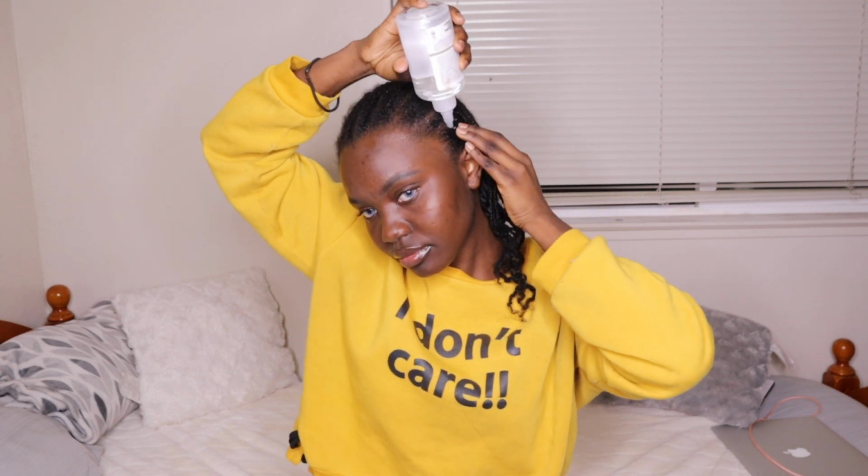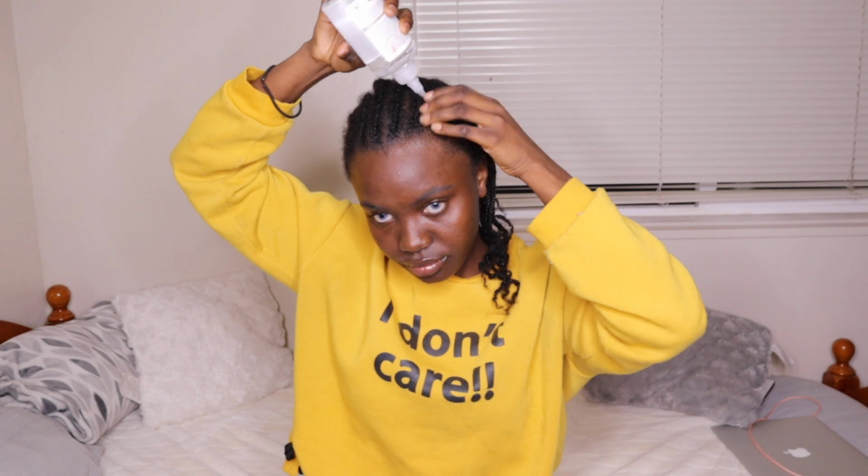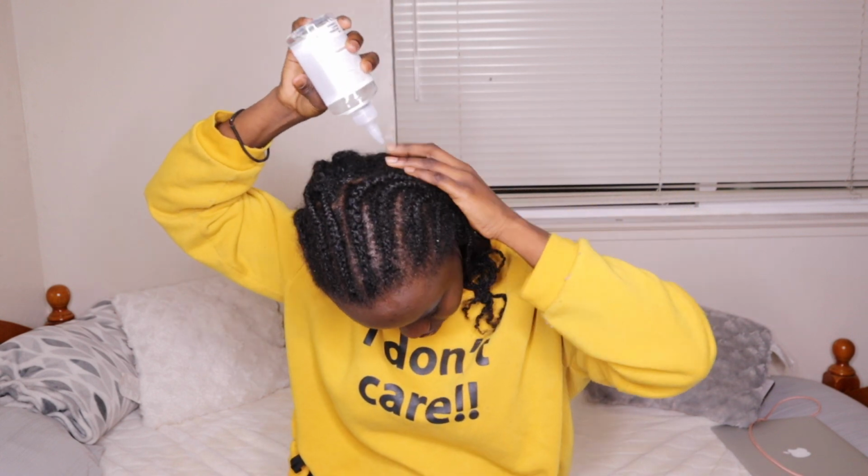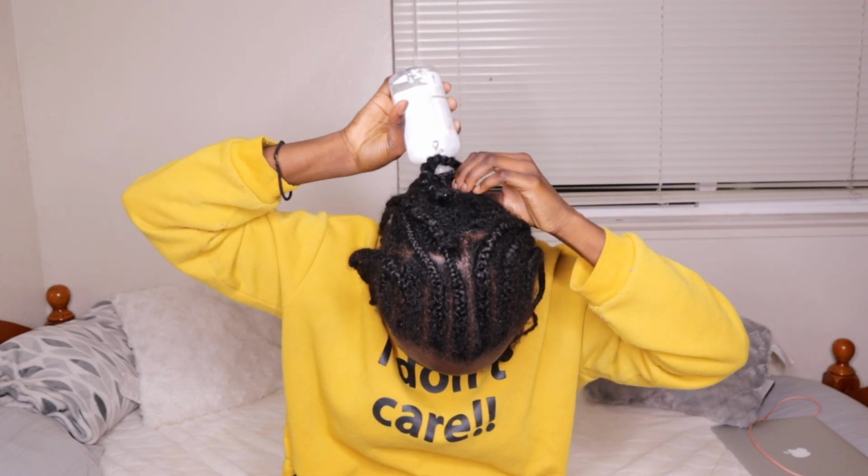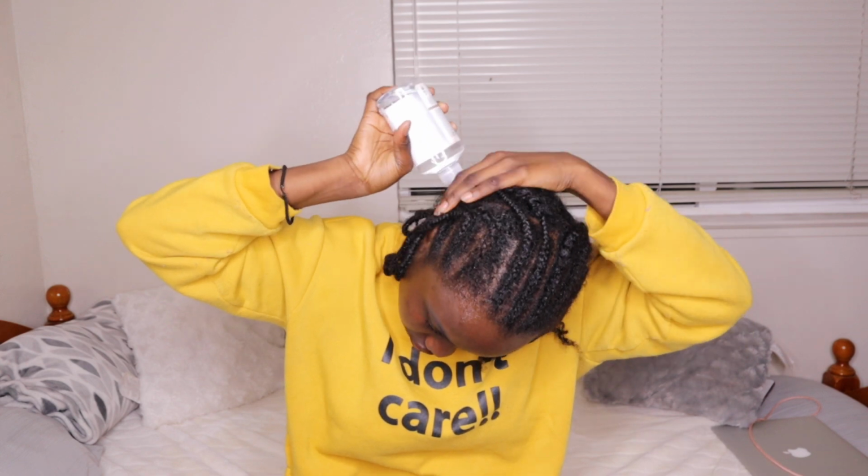I also wanted to say that if you have low porosity, your hair is more likely to be protein sensitive, so you would want to tone down on those protein treatments, and make sure to deep condition your hair after every protein treatment, because otherwise you would have a protein overload and your hair is more likely to break.